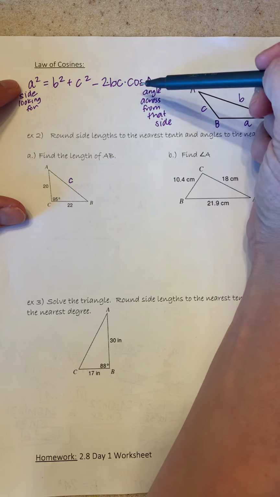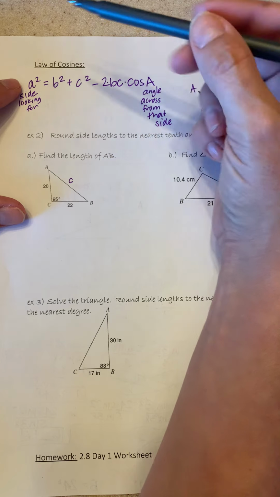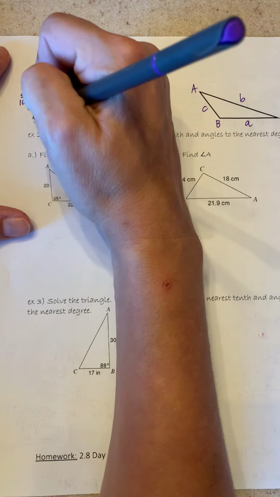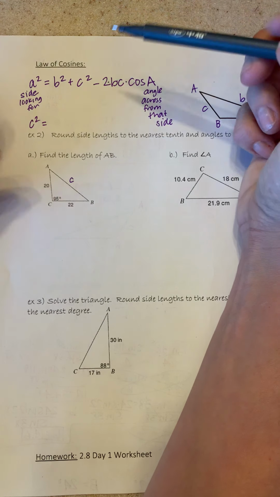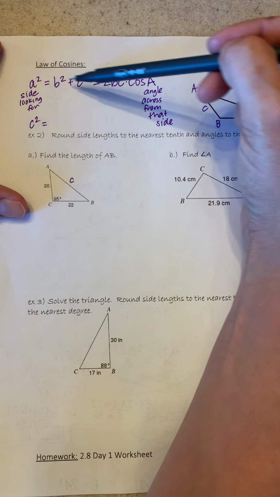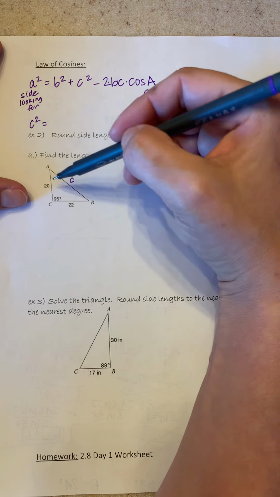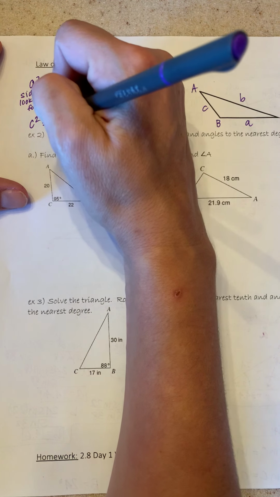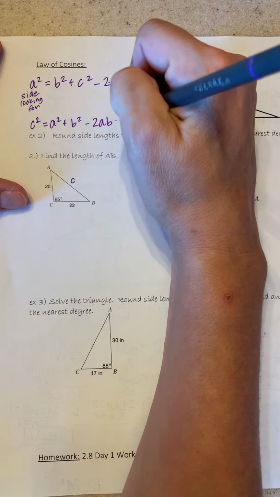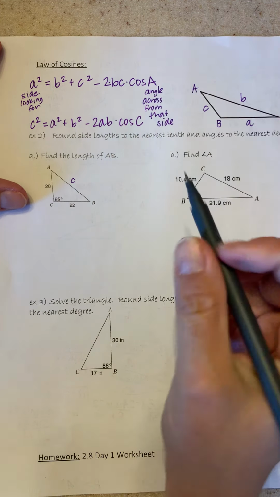Now, in this formula, the side I'm looking for in this case is going to be little c. So I'll write this formula this way just so you don't get too confused. It's c squared equals, and these are the sides I know. In this case, I know little a and little b. I'll write it this way if it's helpful. But the angle I'm taking the cosine of is always the one across from the side I'm looking for. So that's what I'm working with here.